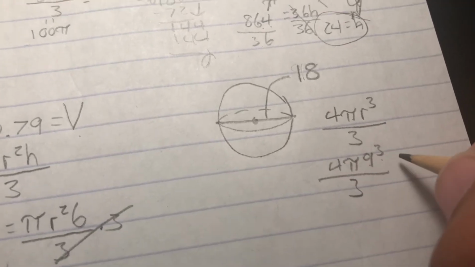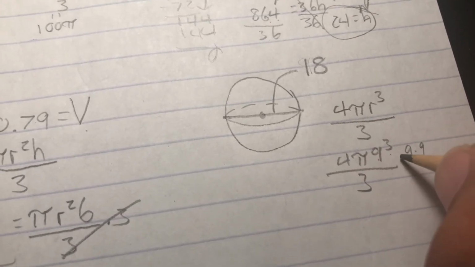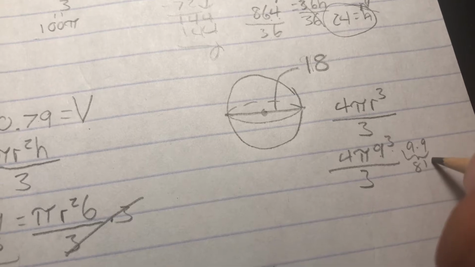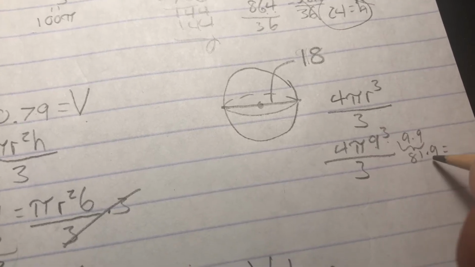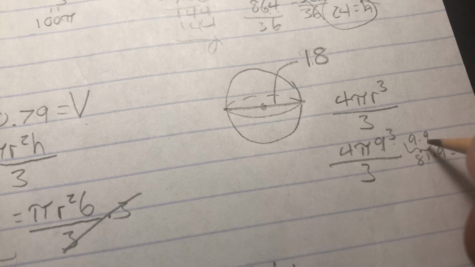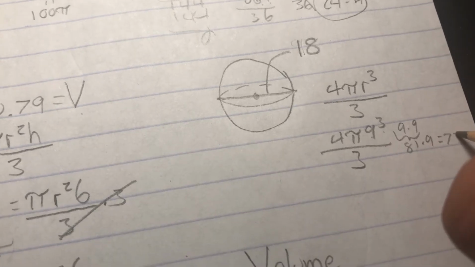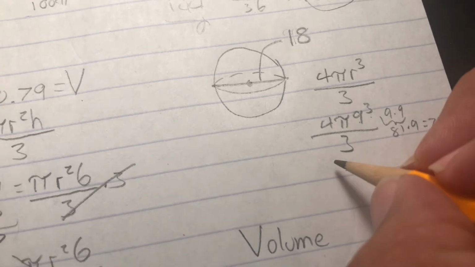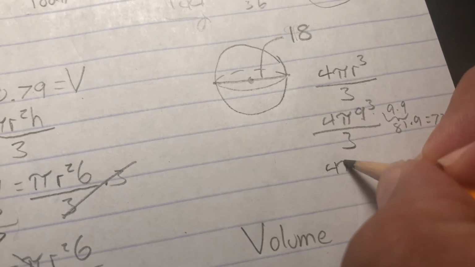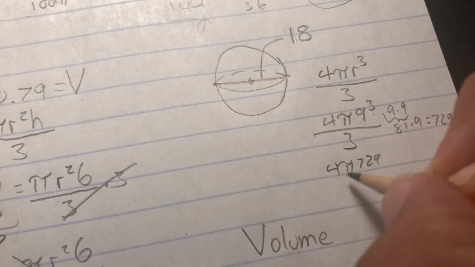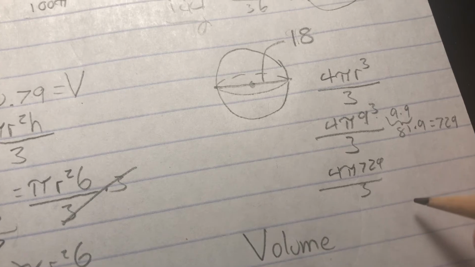So 9 times 9 is 81. But we got to multiply by 9 again. So it's going to be 9 plus 720, so 729. So 4 pi 729 divided by 3.